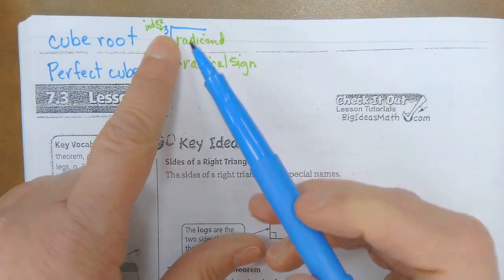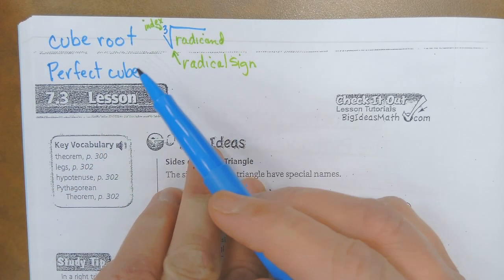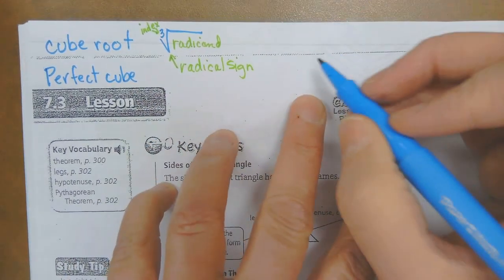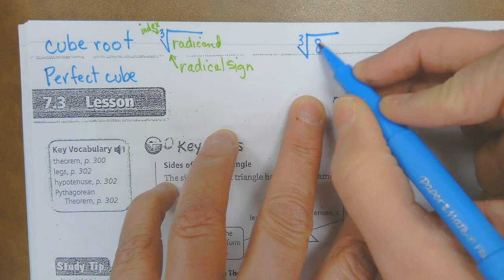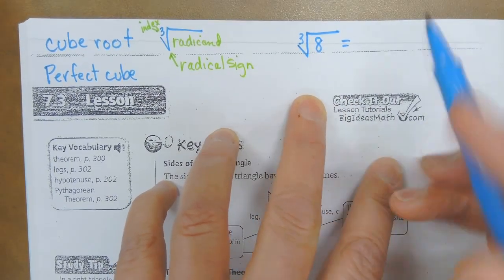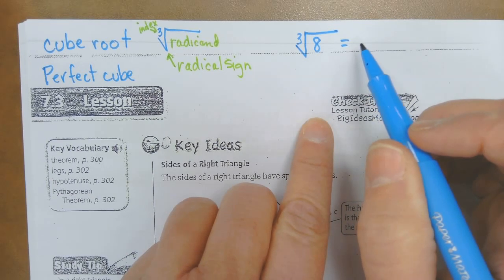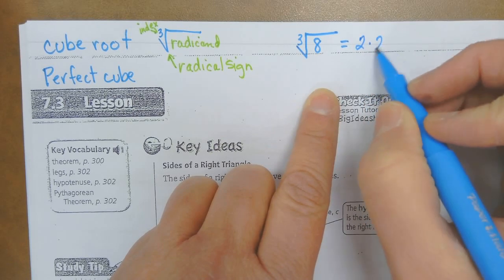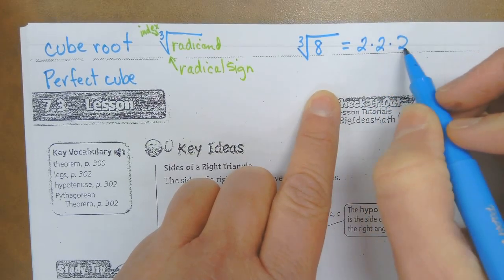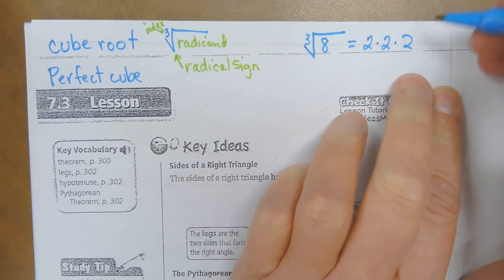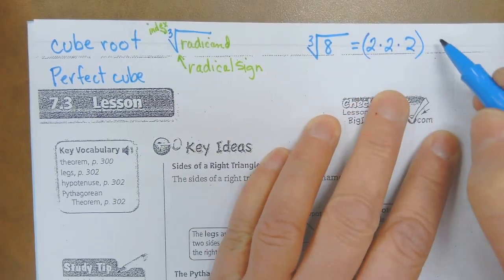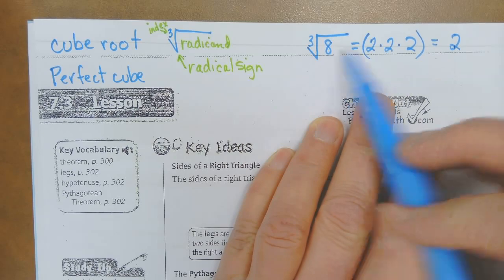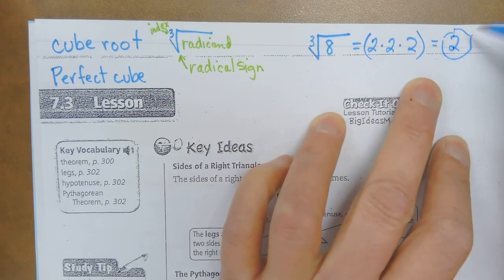So a perfect cube then is when the index is 3 and they are integers that we multiply together to get that number. So for example, if we had this, we have to think to ourselves, what do I multiply by itself where there's 3 factors of it that it gives me 8? And that would be 2 times 2 times 2, because 2 times 2 is 4, 4 times 2 is 8. So since I know that I'm multiplying those, the answer would equal 2. So the cube root of 8 is 2.